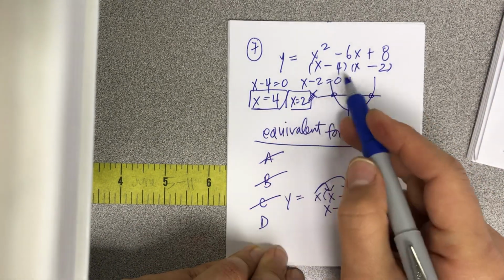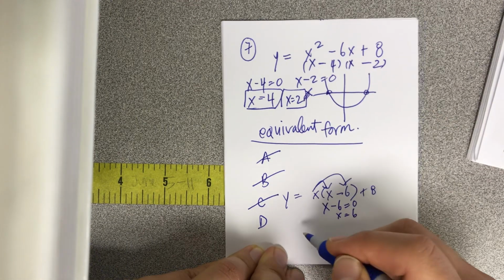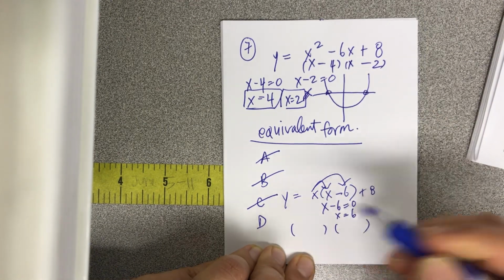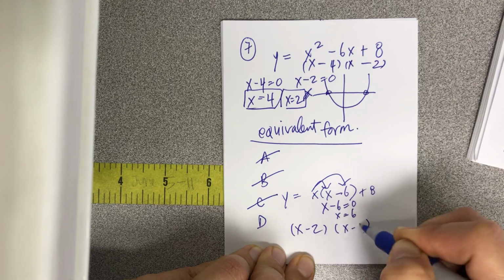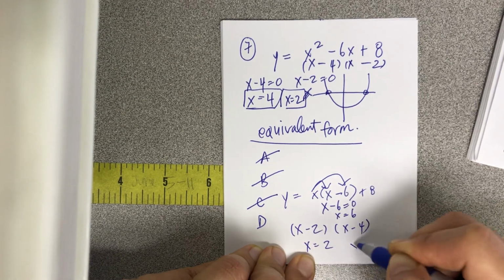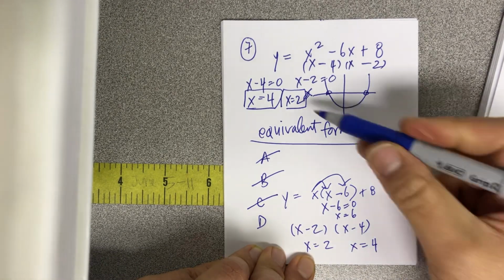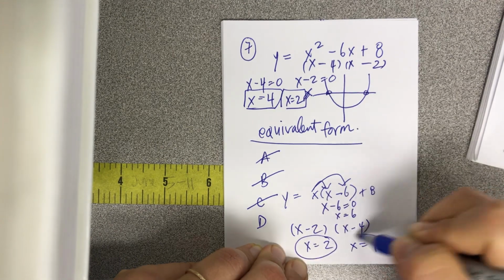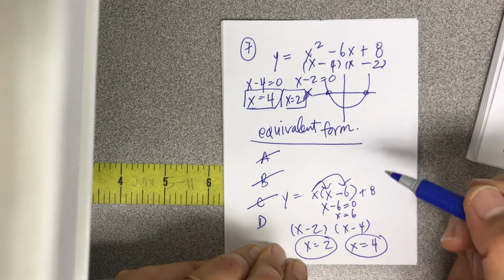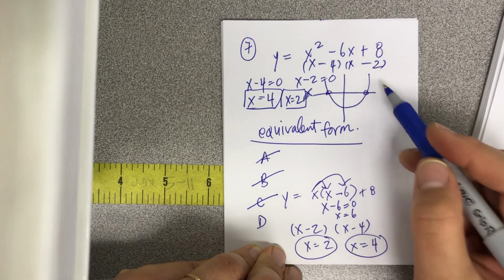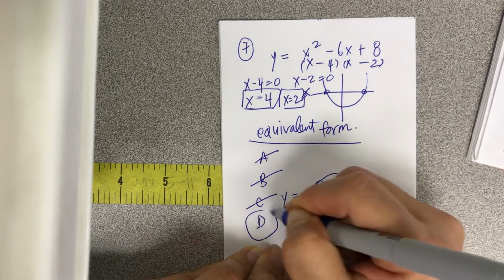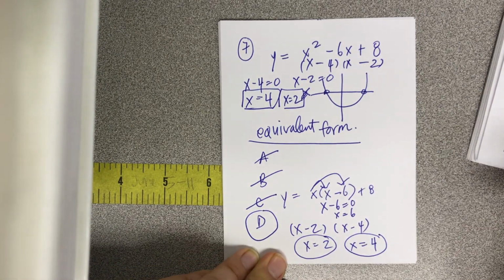But D, I already did D up here for you. If you were to take D, you would end up getting x minus 2, x minus 4, you would get x equals 2, and you get x equals 4, right? Which is what we did get, and you have 2 x-intercepts, 2 places where it would fall and pierce the x-axis. And that is why D is the correct answer.